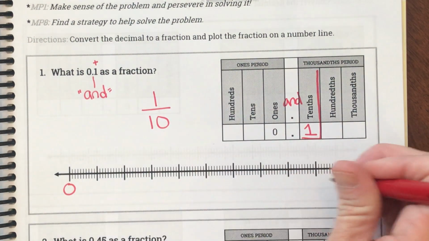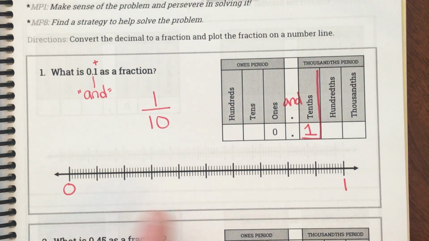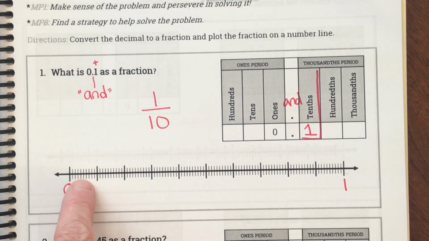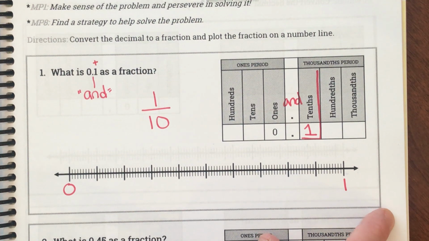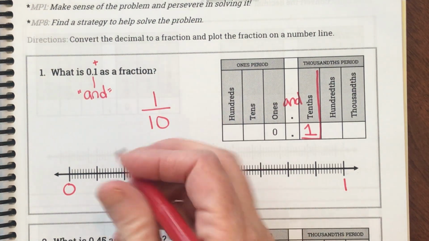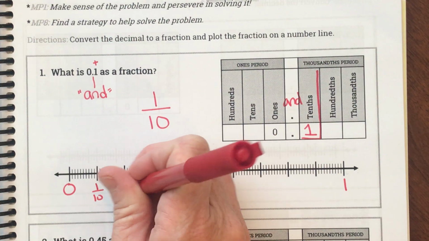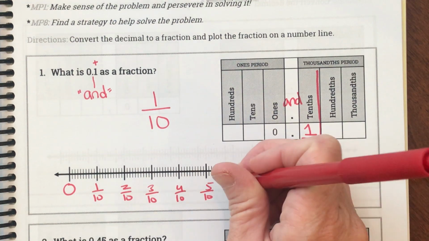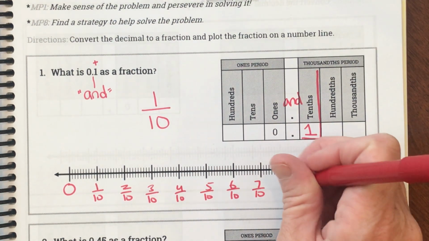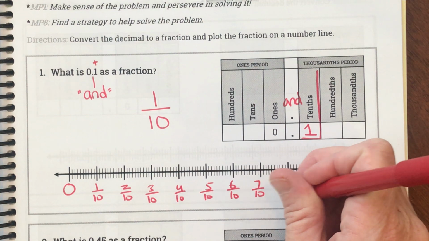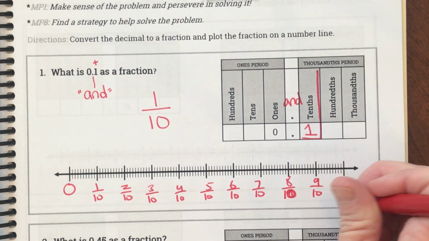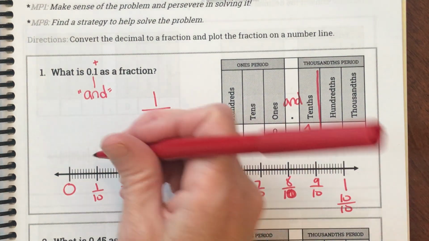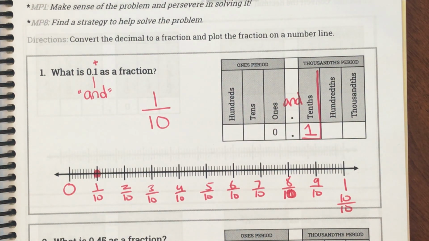Okay, now they want me to plot this. Well, here's my 0 and here's my 1, and this has been partitioned into 1, 2, 3, 4, 5, 6, 7, 8, 9, 10 parts, or the little ones, it looks like it's going to be partitioned into 100 parts. But because my denominator is 10, I'm going to use these ones. So that would be cutting it into tenths. And I know I don't need all of these written to plot that one, but, tenths, 9/10, and 1 is equivalent to 10/10. So 1/10 goes right there.